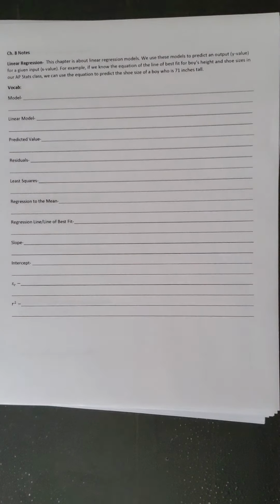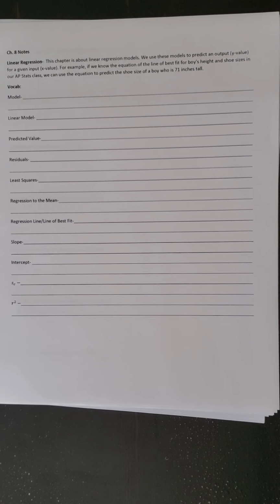All right, guys, these are the Chapter 8 notes. This chapter is on linear regression models. So what is a linear regression model?